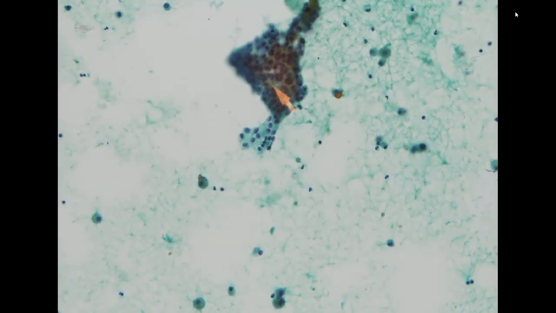We don't have a lot of cells, but I think those two clusters are diagnostic, even though they are not very well preserved. Here we also see a decapitated papilla pattern. So this is compatible with papillary thyroid carcinoma.